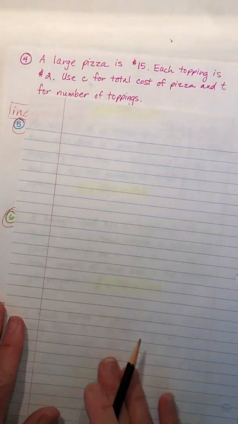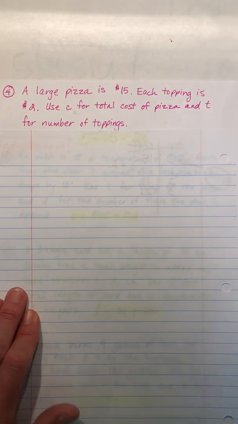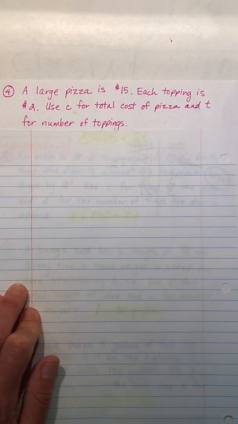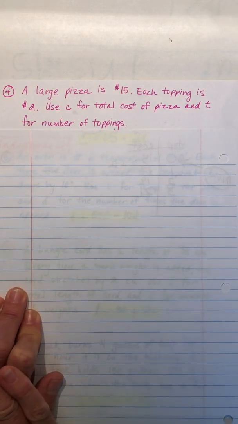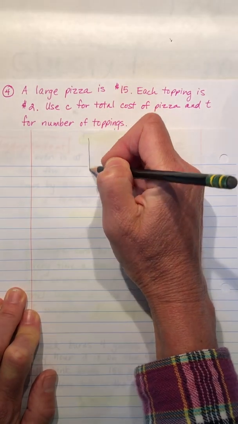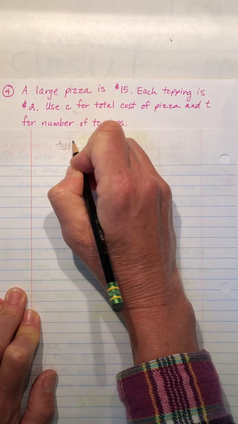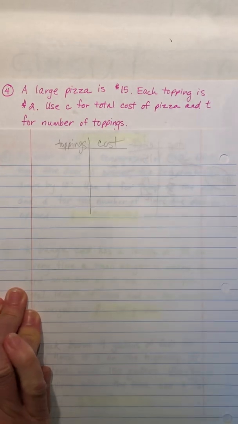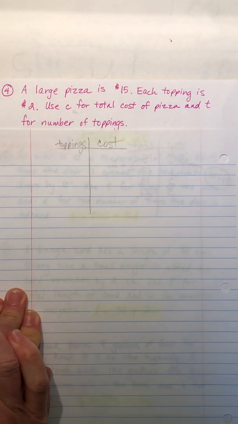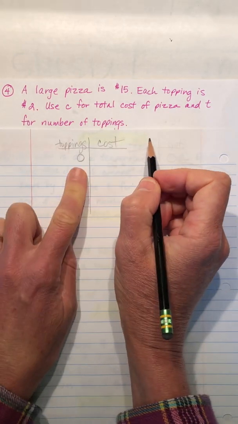And let's see what I've got here. Okay, so a large pizza is $15. Each topping is $2. Use C for total cost of the pizza and T for number of toppings. So we are going to do toppings and the total cost. Certainly can't have negative toppings. We could just choose plain cheese and have 0 toppings.